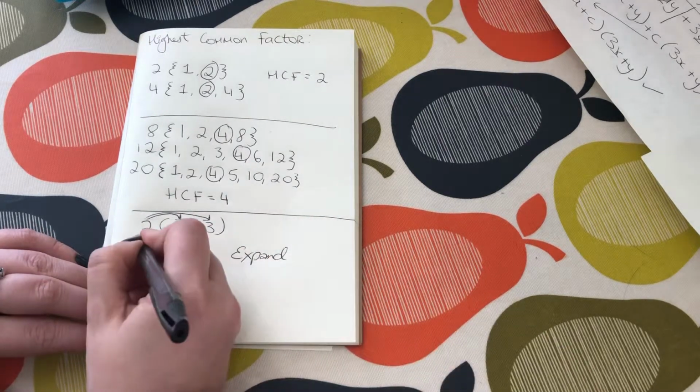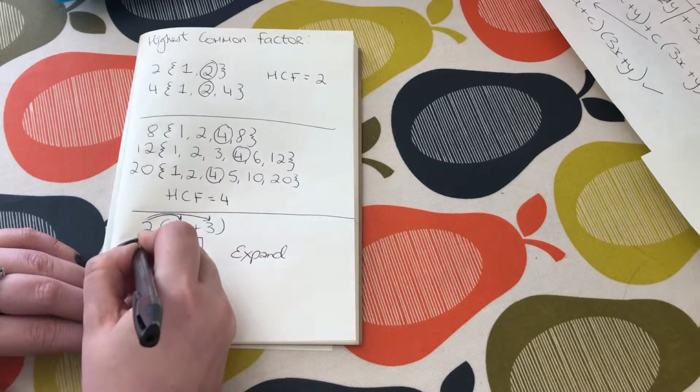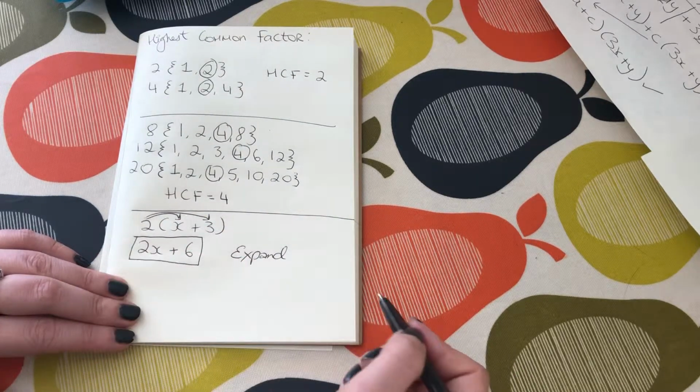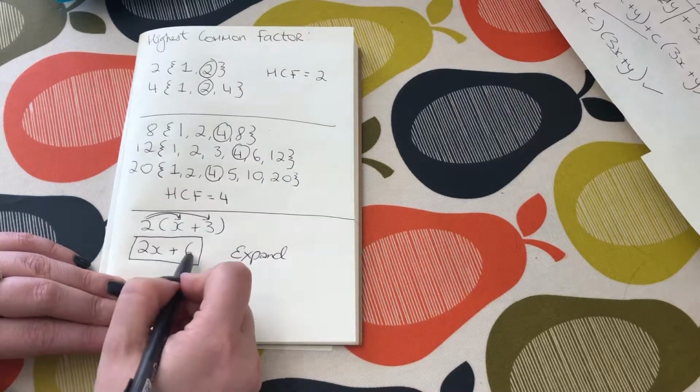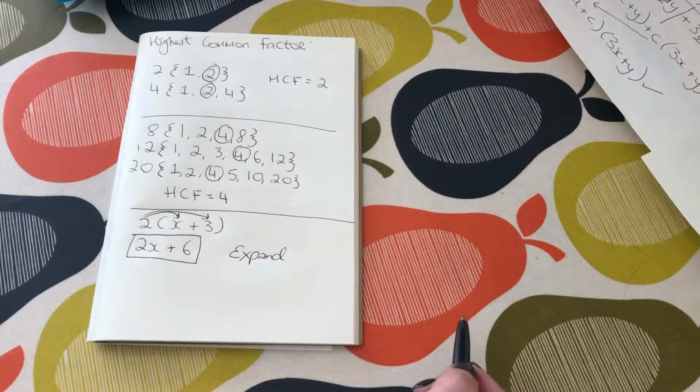But sometimes they give you this. They give you 2x plus 6 and they say, I want to know what the factors of that are. And what they're looking for you to do is to write down 2 bracket x plus 3. And I'm going to teach you how to do that.